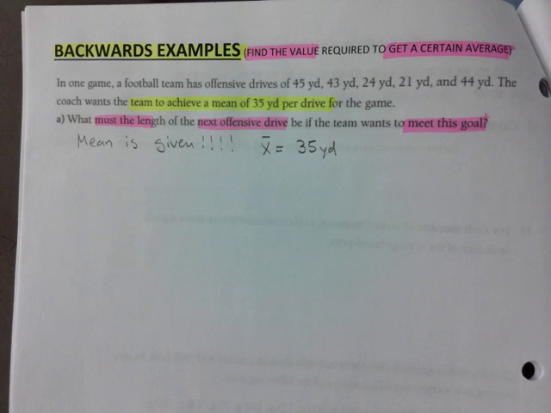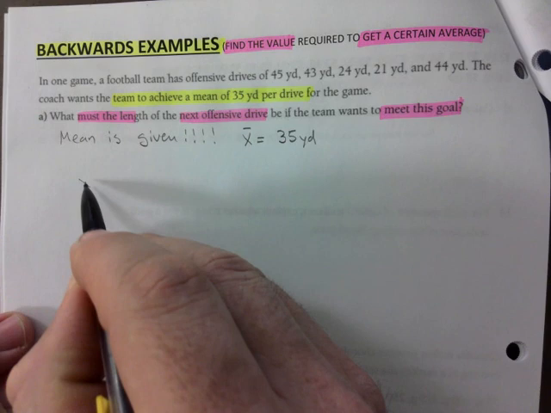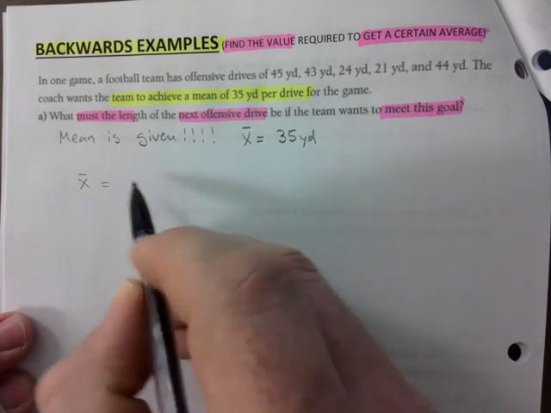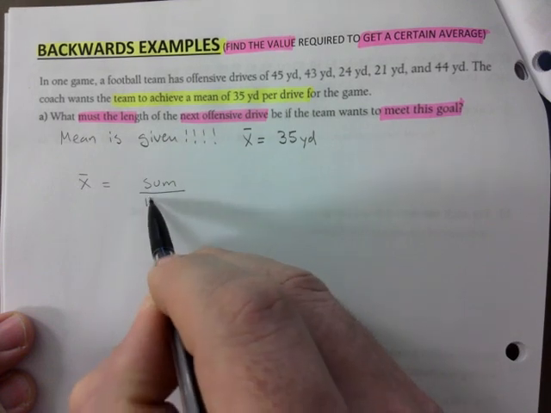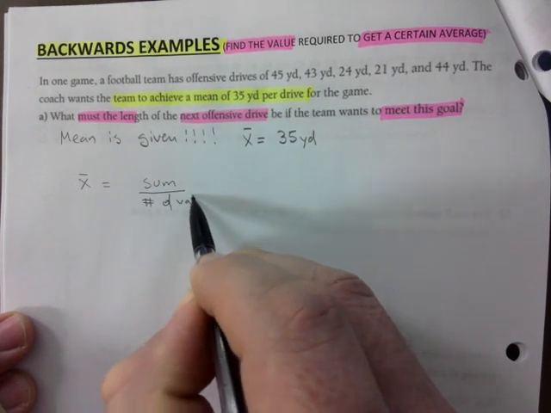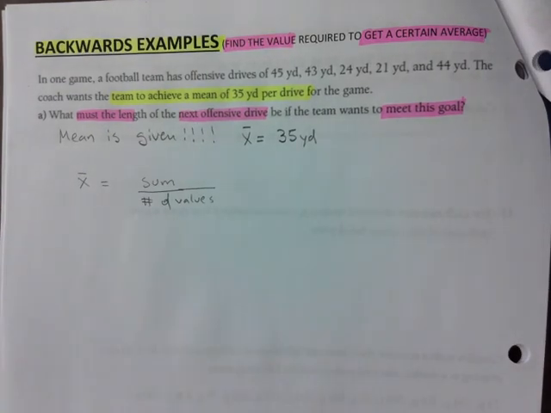We want on average to have a yardage or offensive drives of 35 yards. Okay, so remember, the formula for mean is sum divided by number of values. Correct? You're with me? That's the average.